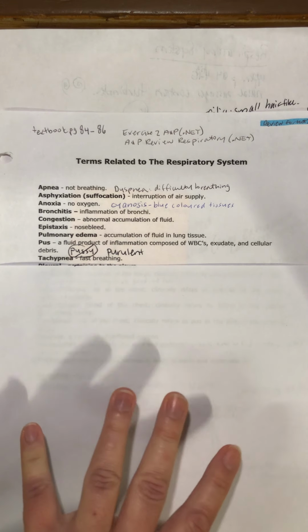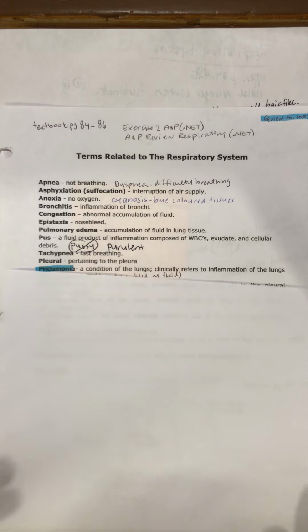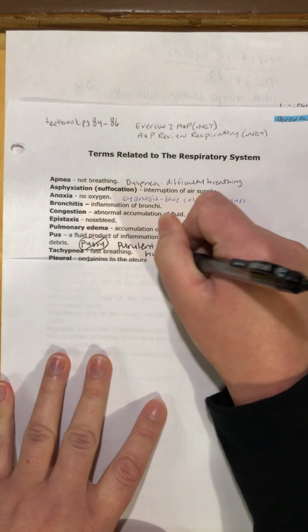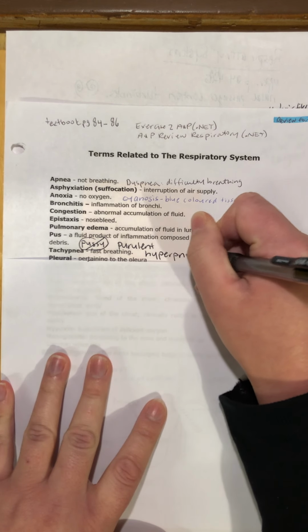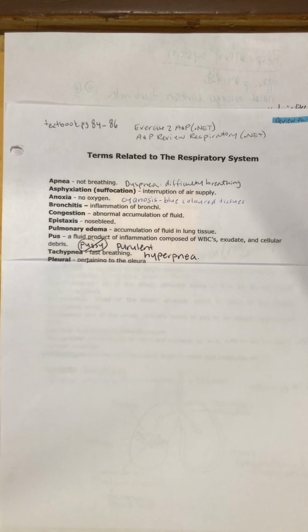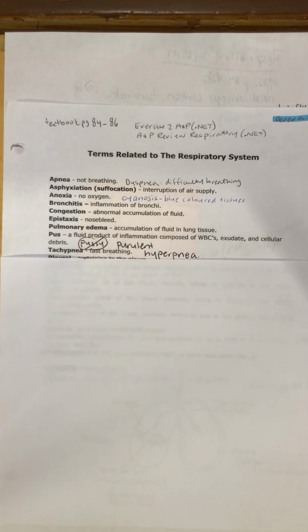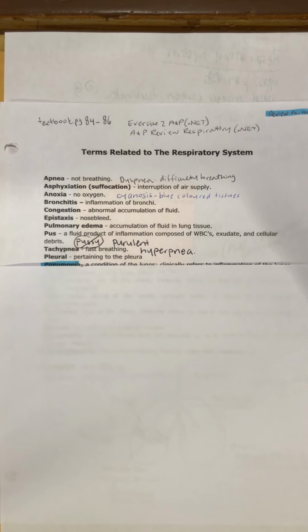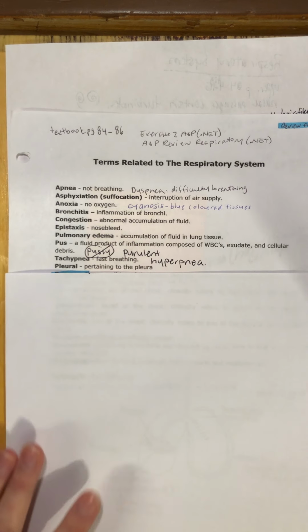Tachypnea. Tachypnea is fast breathing. We don't have it on here, but we should. I can't remember if you have it in your sheets, but hyperpnea. So tachypnea is more like panting. And then hyperpnea is when you are breathing harder and faster. So like after exercise, you probably have hyperpnea. So you're breathing deeper and faster after some kind of physical exertion. Whereas tachypnea is more like panting or really fast, hyperventilating breathing.